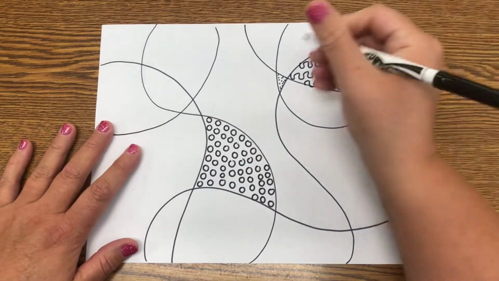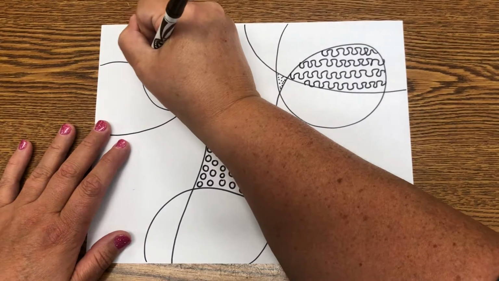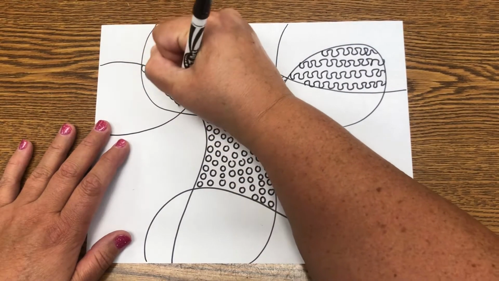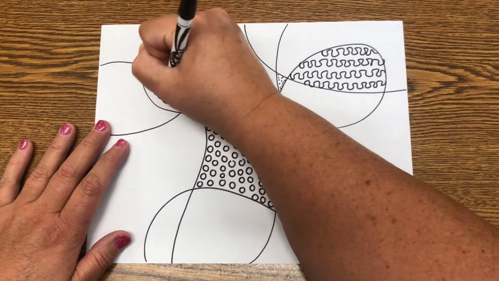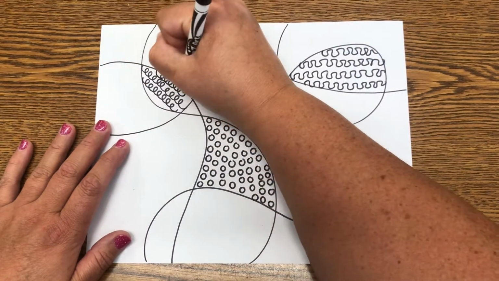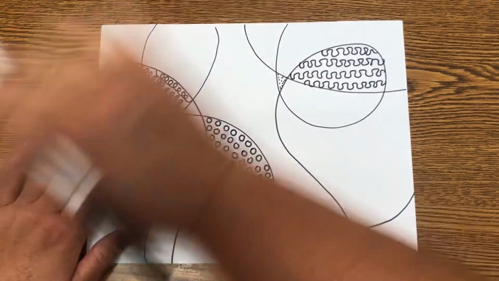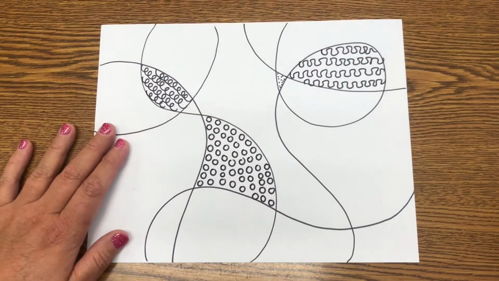Here's my dots. Now, maybe on this one, I'm going to move over here for my, now you don't have to jump around. I just kind of like to do that myself. It just kind of makes me feel like I'm balancing my bumps.